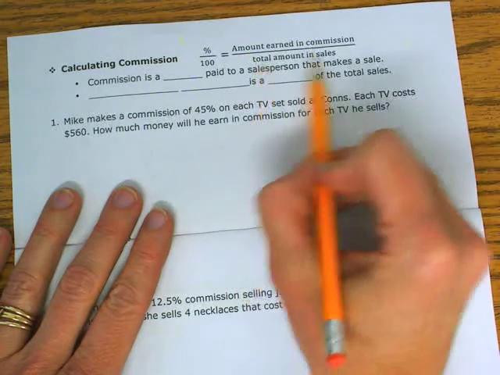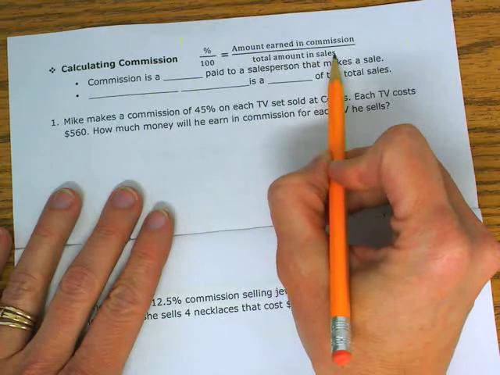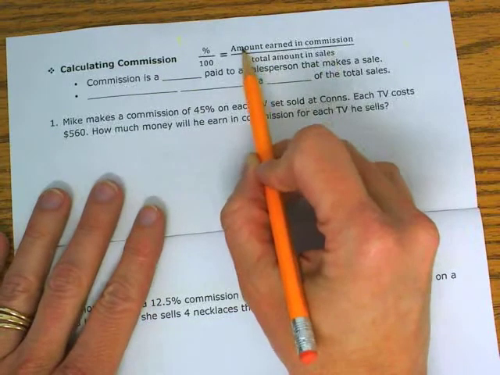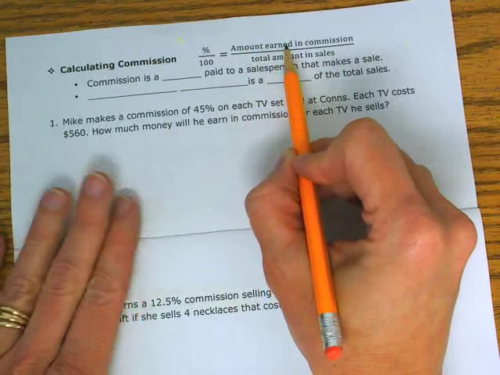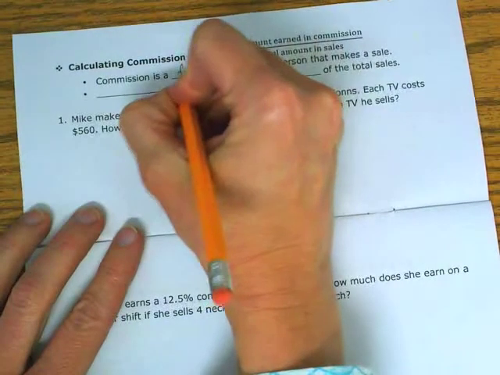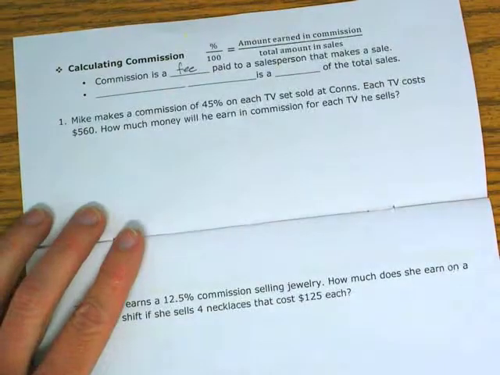So if the total amount in sales is something like a $25,000 car, the car salesman might earn $250 in commission. So a commission is a fee paid to the salesperson that makes a sale.